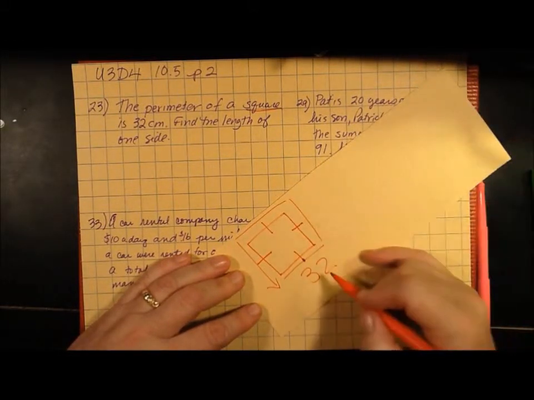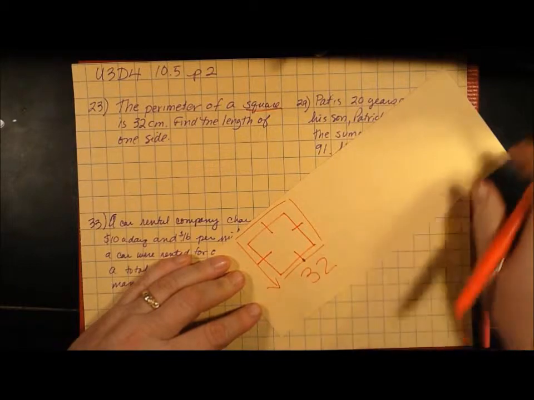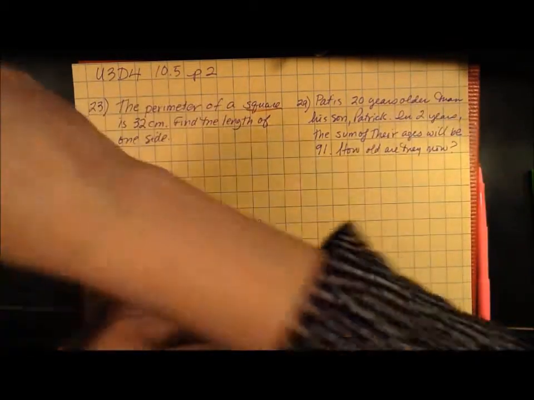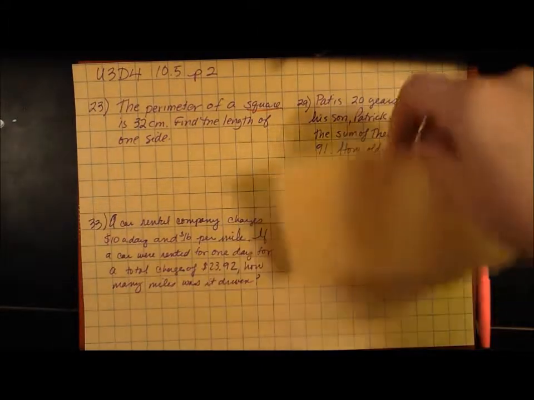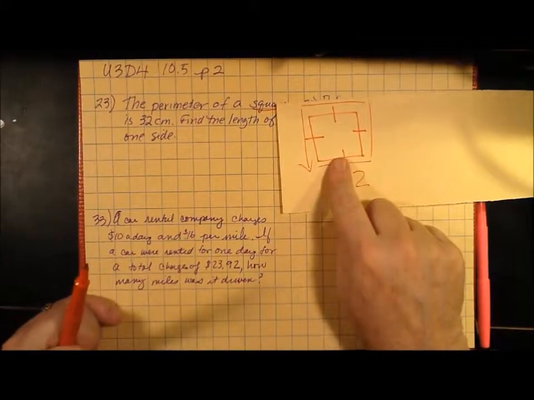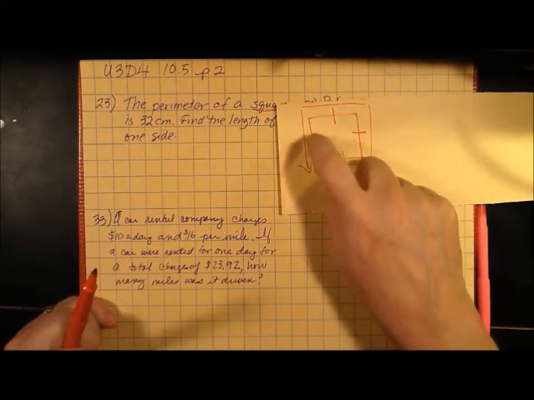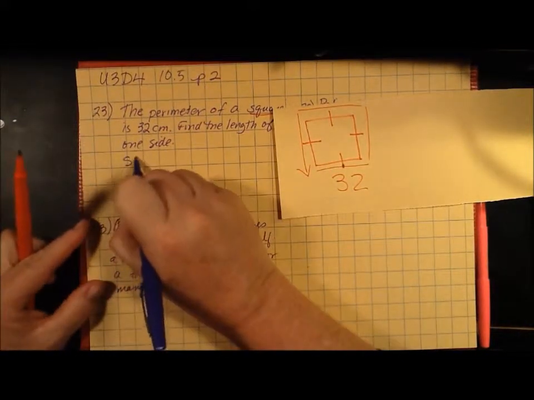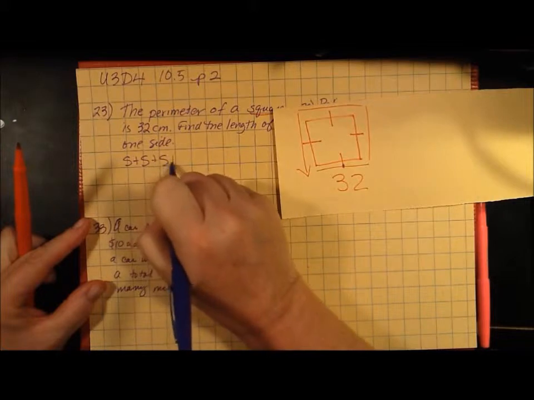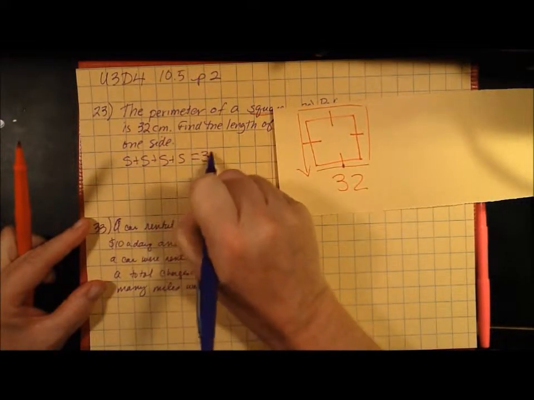And they want you to find the length of one side. So if I know that, I'm going to keep my picture here. If that side plus that side plus that side plus that side equals 32, I could write this as side plus side plus side plus side equals 32.